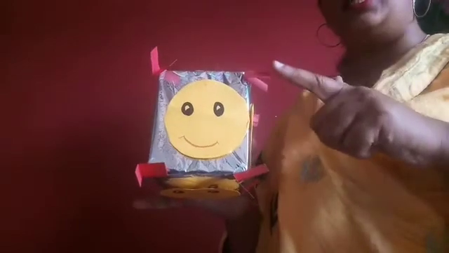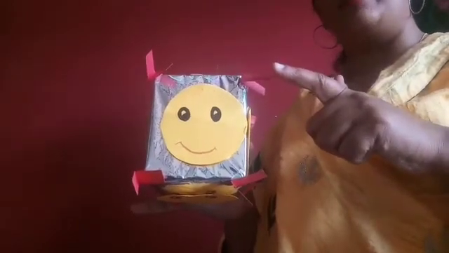Can you see this? We have 8 corners. So we can say this box is a cube with 6 faces and 8 corners.